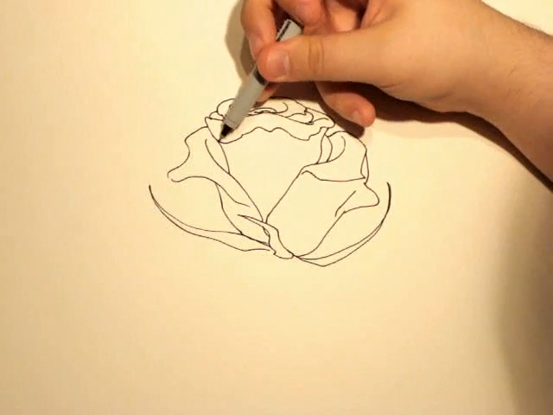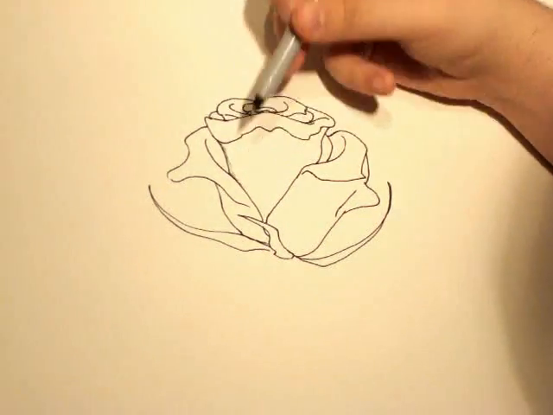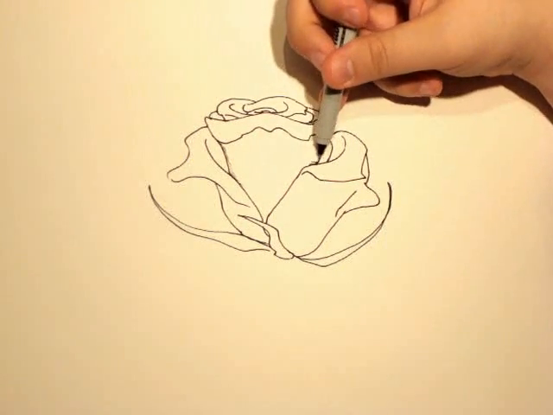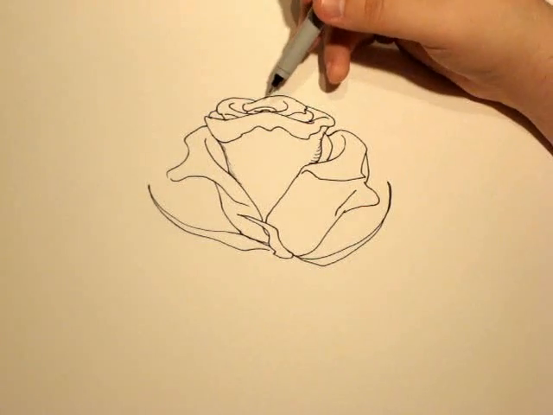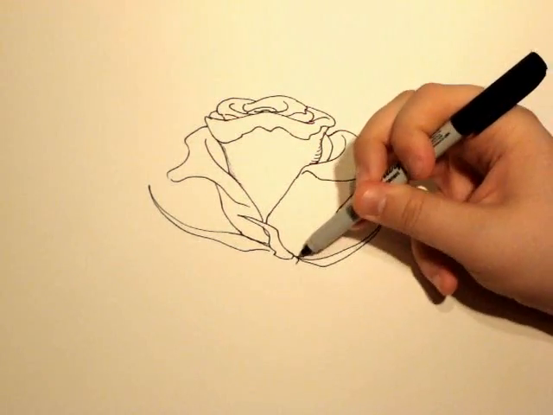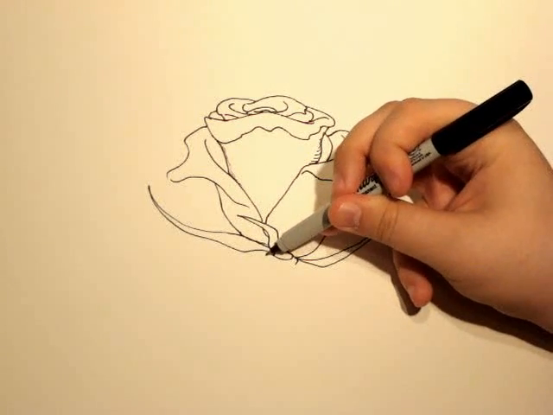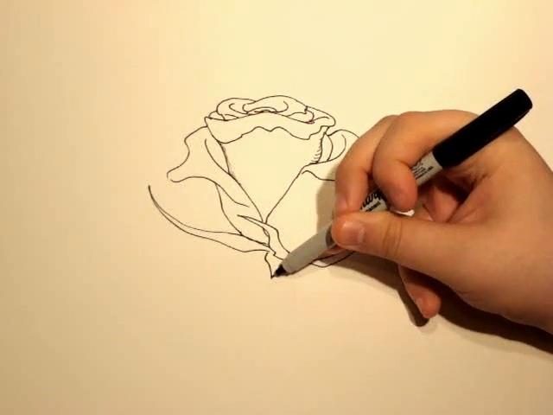And here's where you would start adding some shading, just to show how this rose is curving away. Now I'll bring this stem down here. Sometimes they have a little curve out, kind of like a bone meeting the rose.